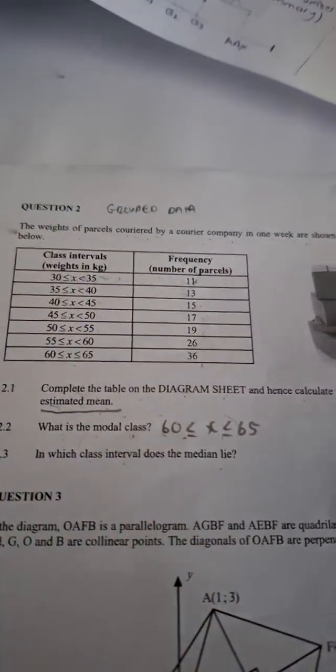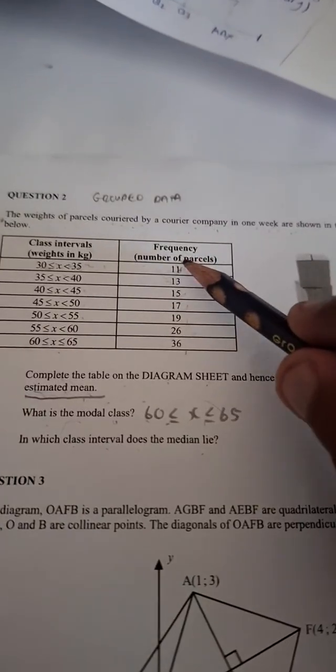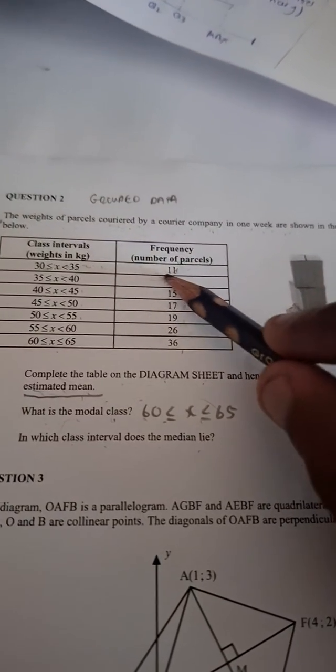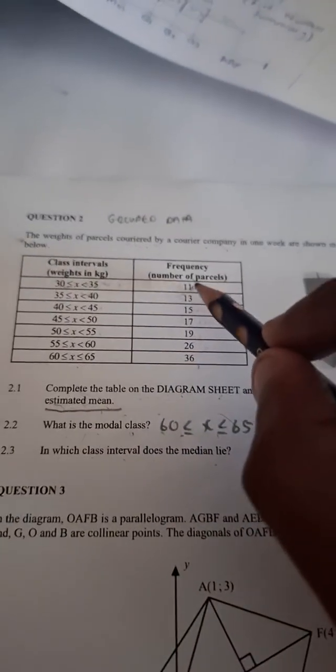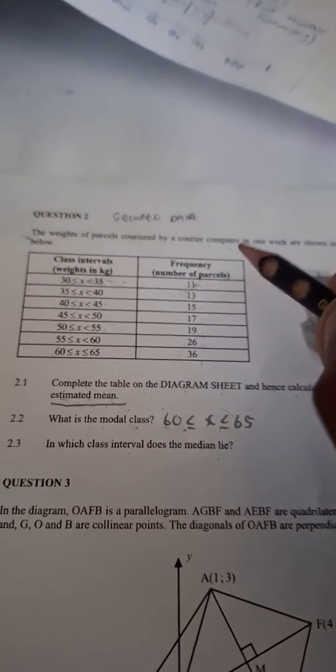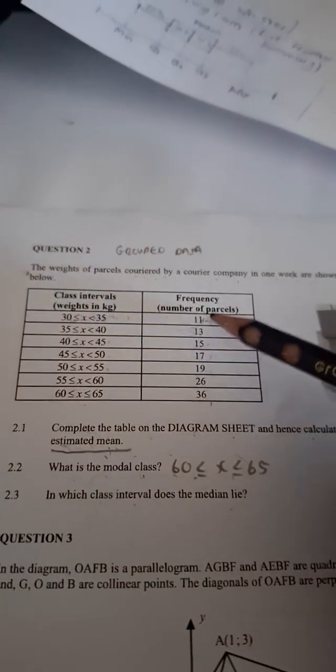We would have to have the specific values for each individual parcel. We don't have that. Therefore, for grouped data, we can only provide an estimated mean, because we don't have the individual weights of each parcel.